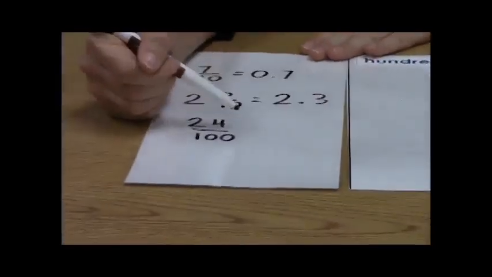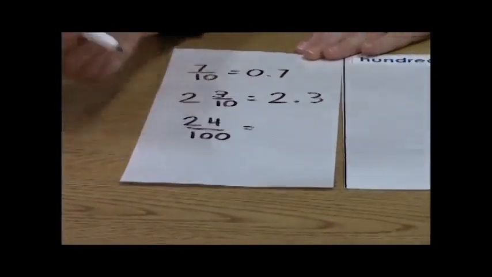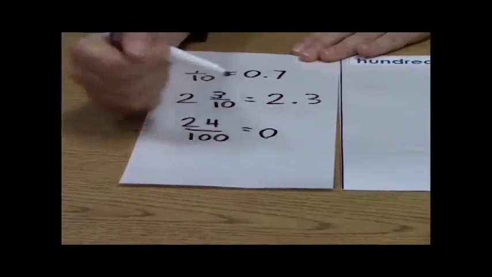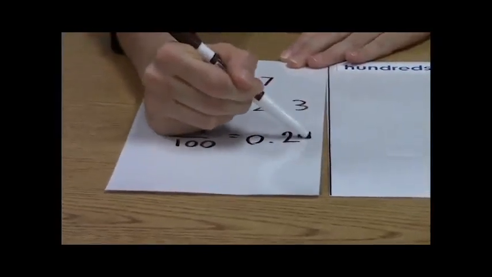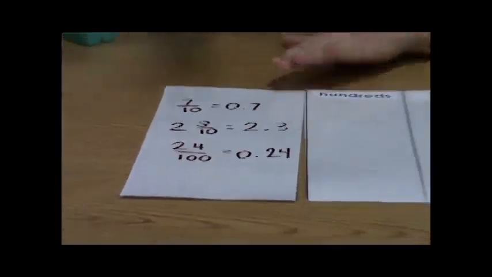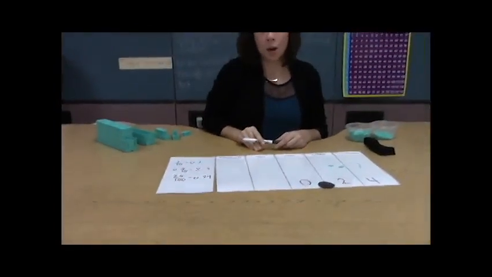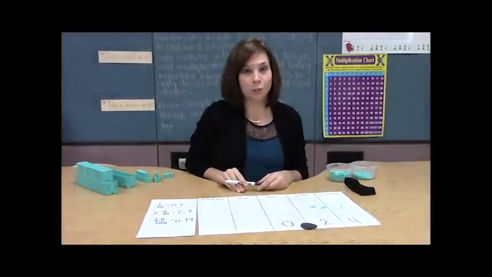Now I know that 24 hundredths, the fraction, is equal to 0 and 24 hundredths. This is how we represent decimals using DigiBlocks.